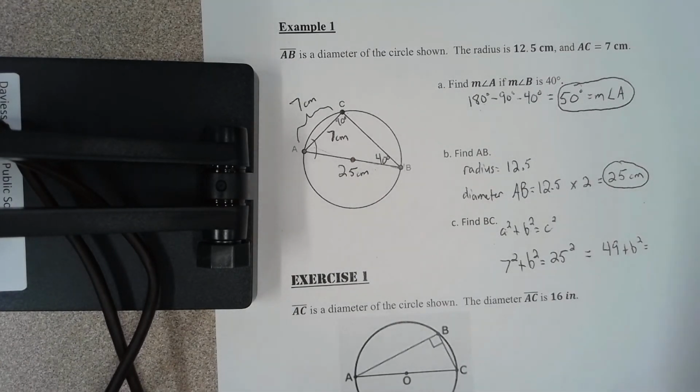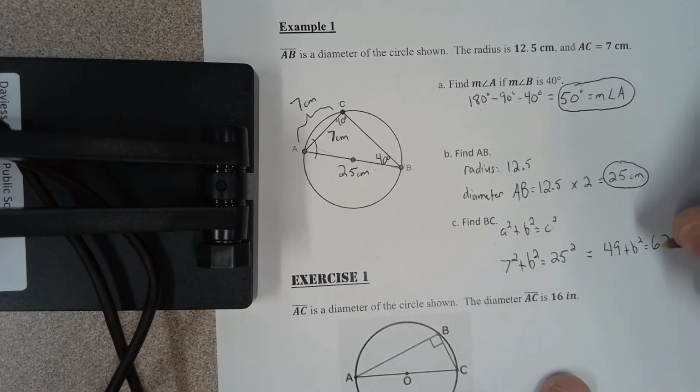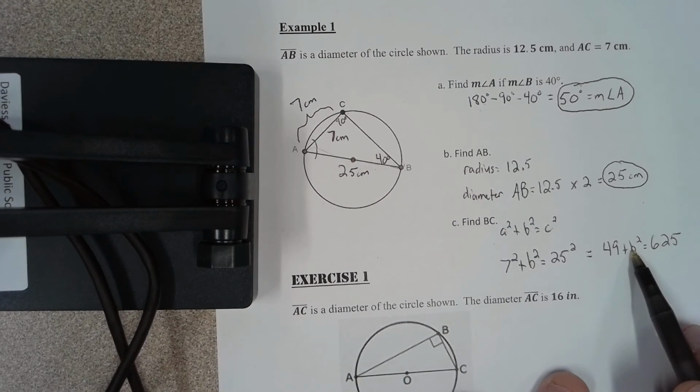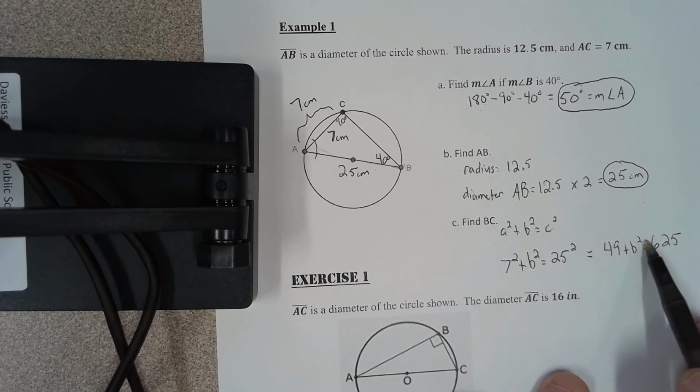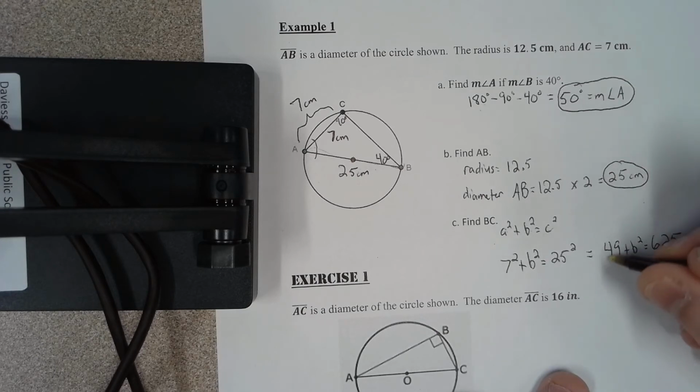So 25 to the power of 2 is 625. So I want to get b by itself. So I want to get rid of this 49. So I got b squared is equal to something. So I'm going to subtract it because this is a plus 49. So minus 49 here, minus 49 there. So subtract 49, subtract 49.